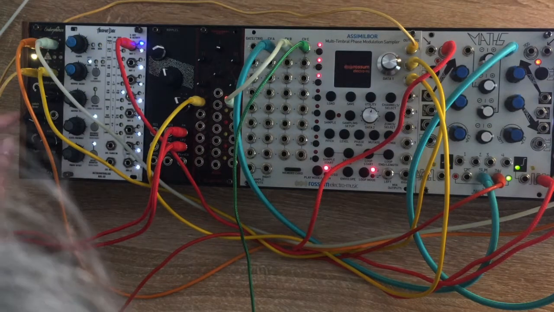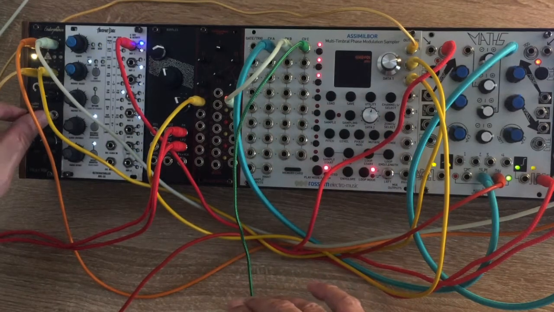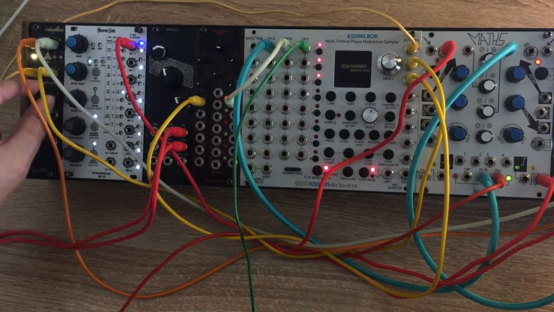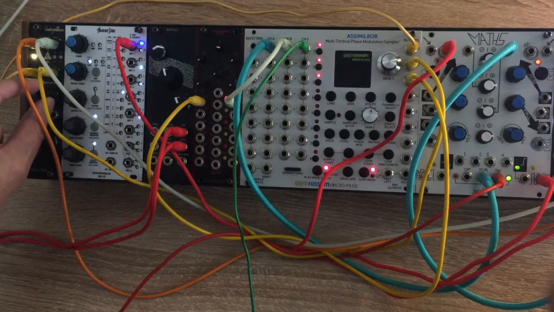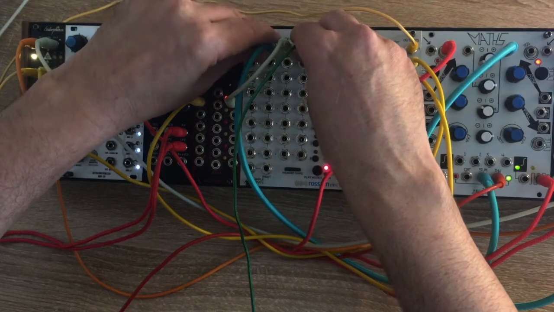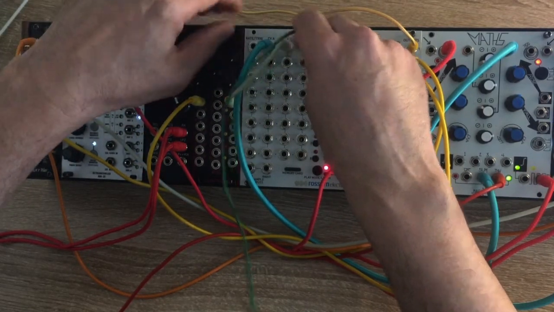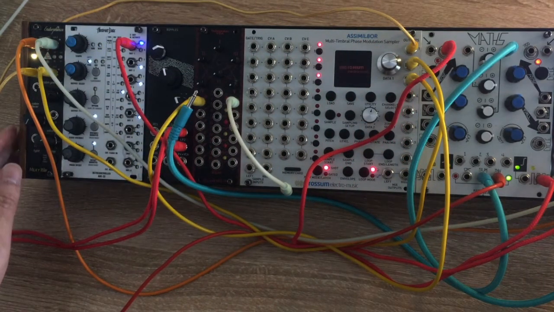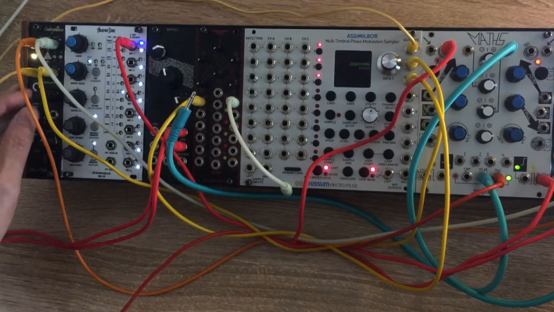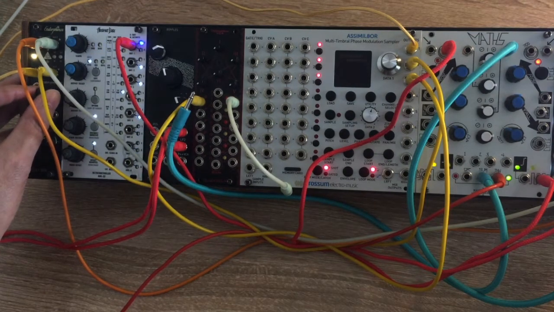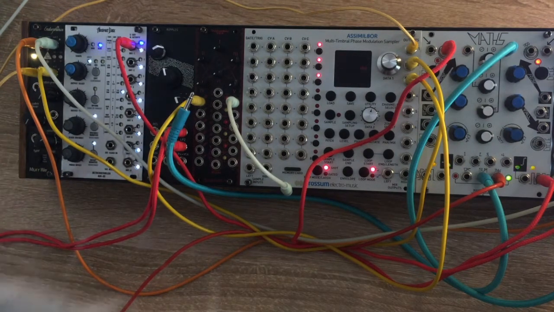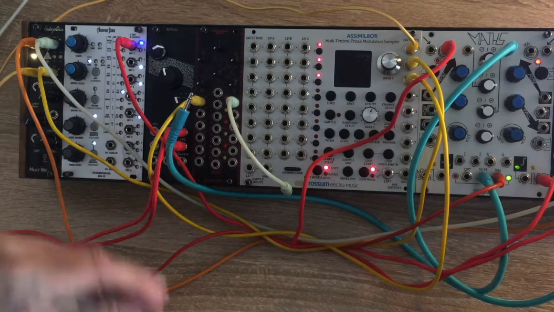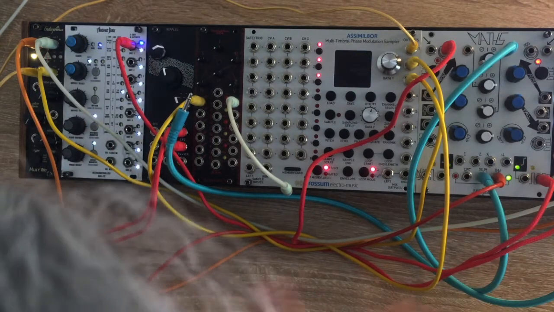So let me walk you through the patch, and it's up to you if you want to make something like it. Let me take out all of the modulation sources. That's what it sounds like without the modulation going on. Okay, so that's what we have there. Then I need to remember which CV sources went where as well.